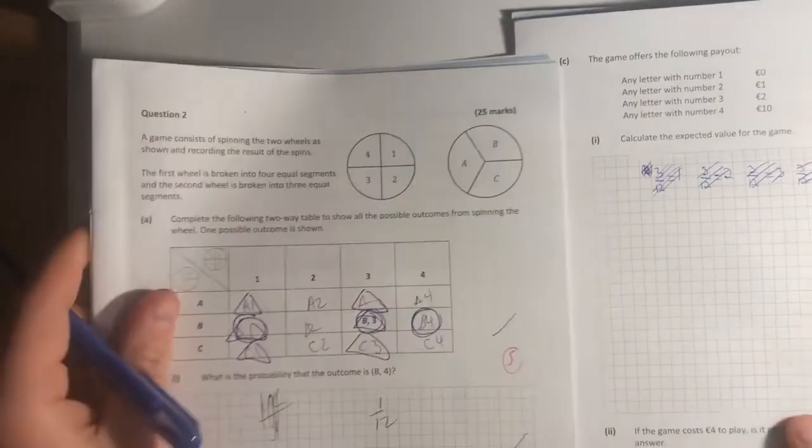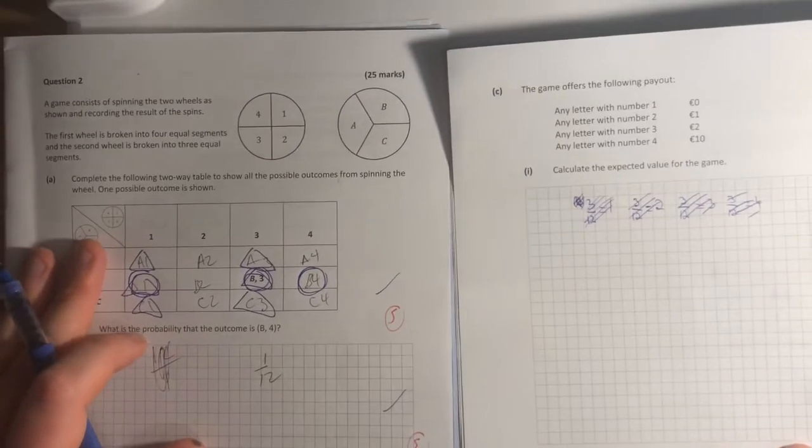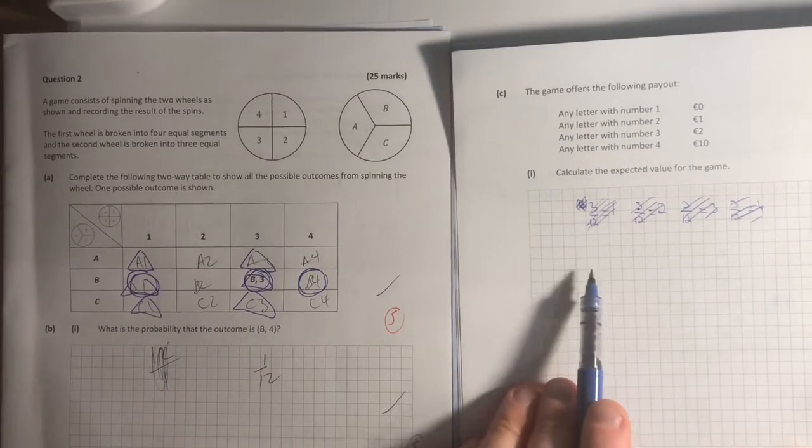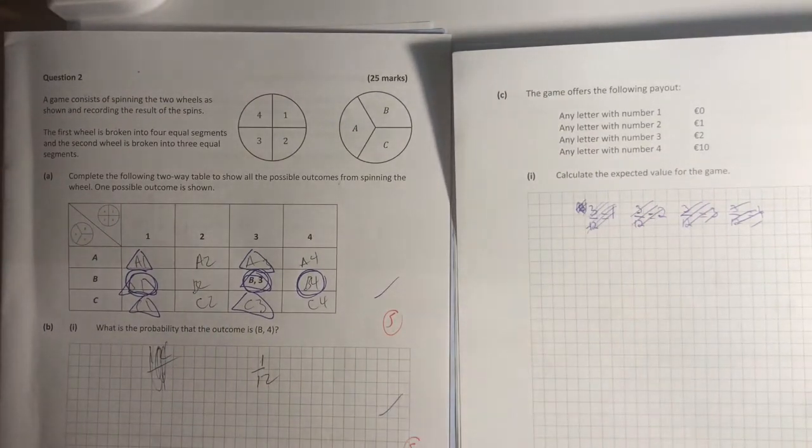So we might use this paper here, and we can use the grid on this page over here. So we're going to use this grid to answer this question over here. It's the same question, it's just we can look at both things now, okay? Any letter with a number 1, okay?